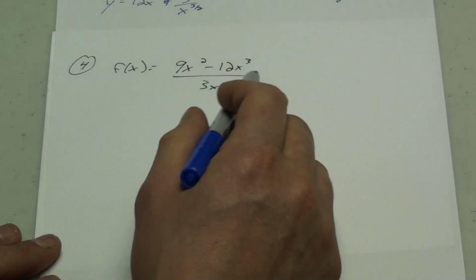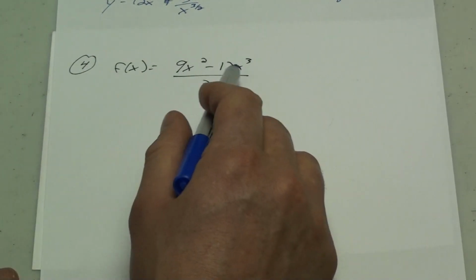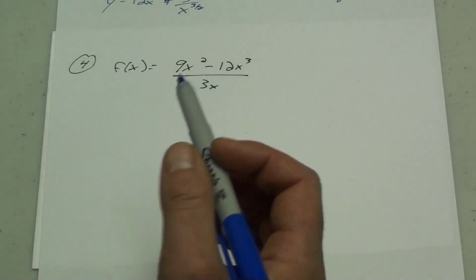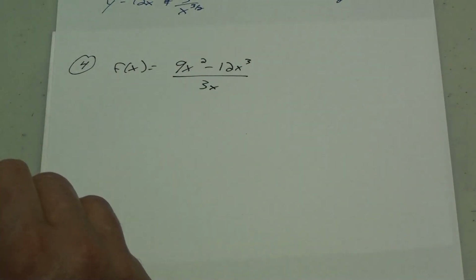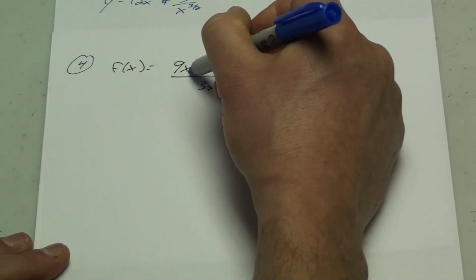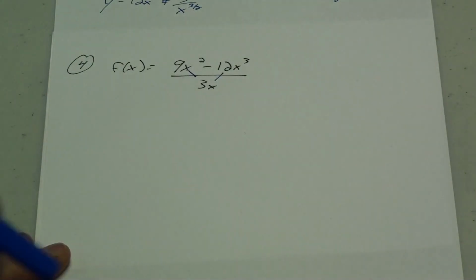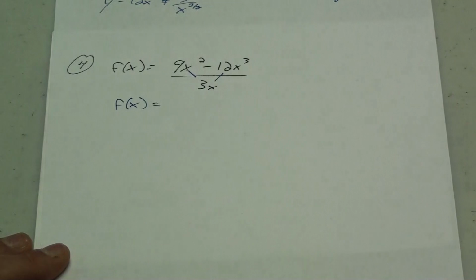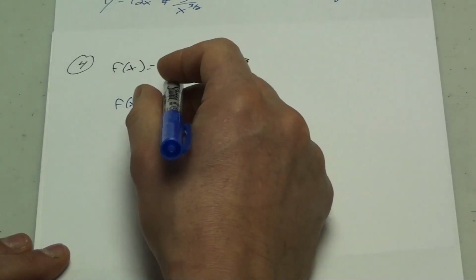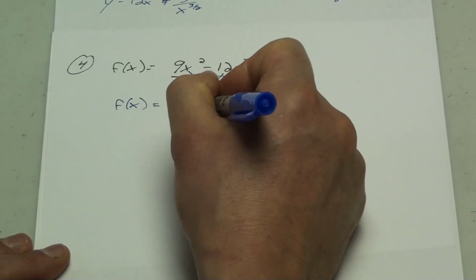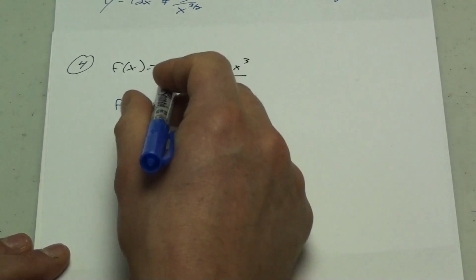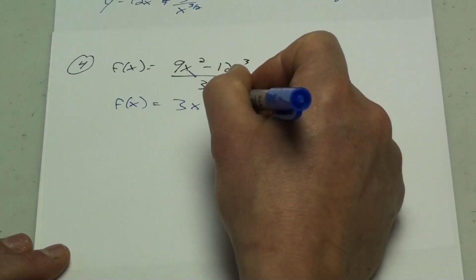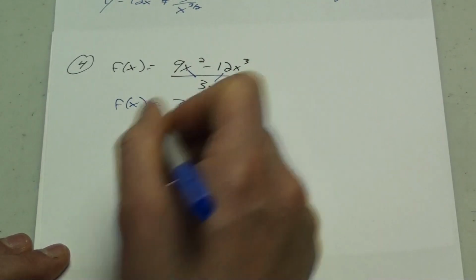Here I have, again, two terms on top all being divided by 3x. I need to do a little bit of work to get them so they're all just individual terms. I'm going to divide both those terms by the 3x and subtract my exponents as I do it. So my function can be rewritten: 9 divided by 3 is 3, x squared divided by x is just x, so 3x minus, dividing 4x squared by 3x.